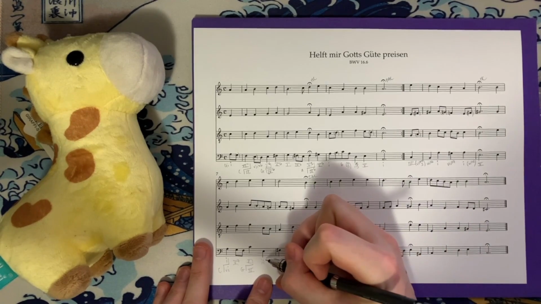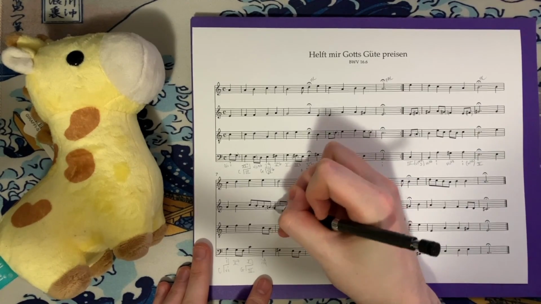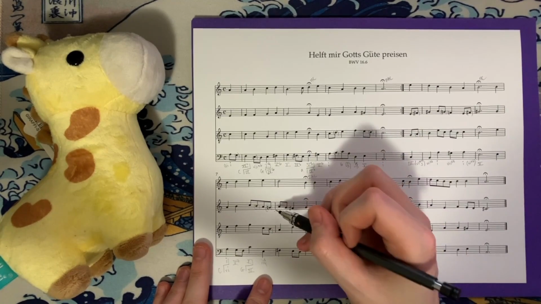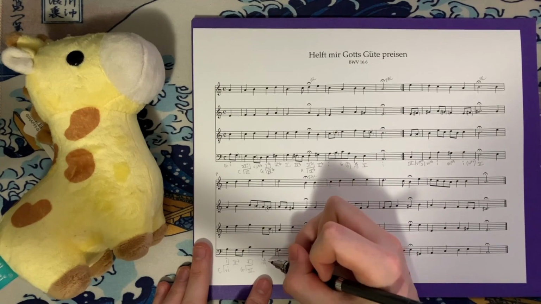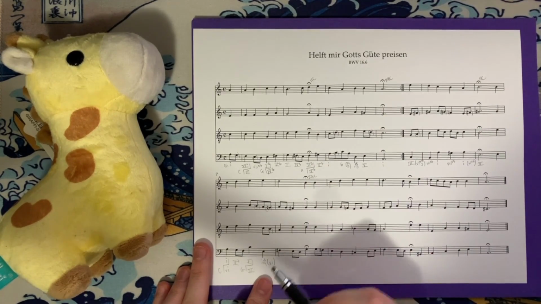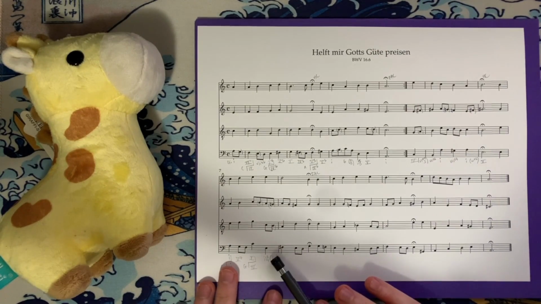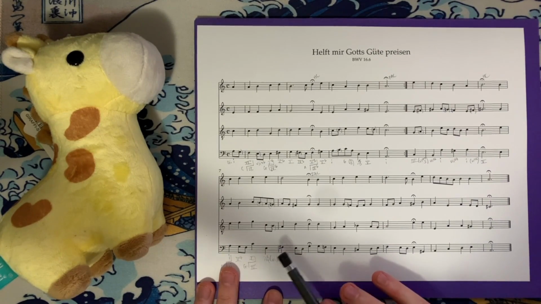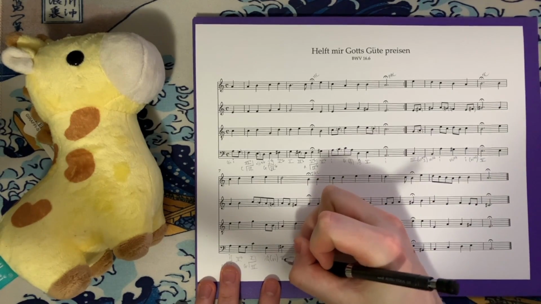So 2, 6, 4. However, if we look at these passing tones in here, you can't help but also hear an E minor triad, E, G, B, and E. So we get a root position 6 chord in between these 2 chords, and it's, I think, a byproduct of the fact that we usually don't see 2, 6, 4 going to 5, 6, which is what's going on here.